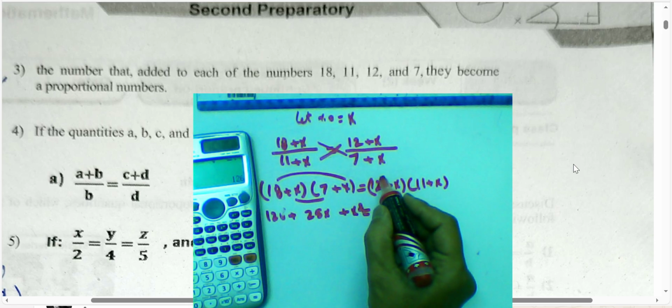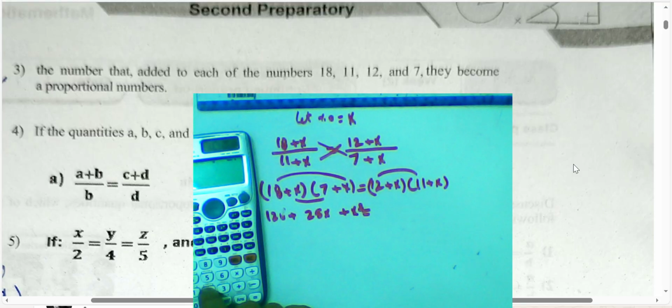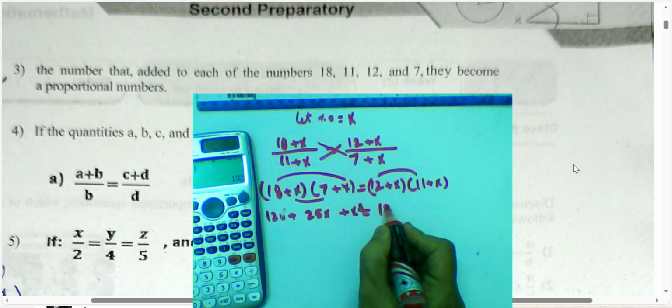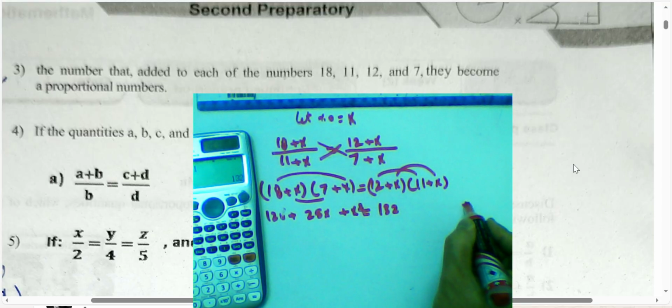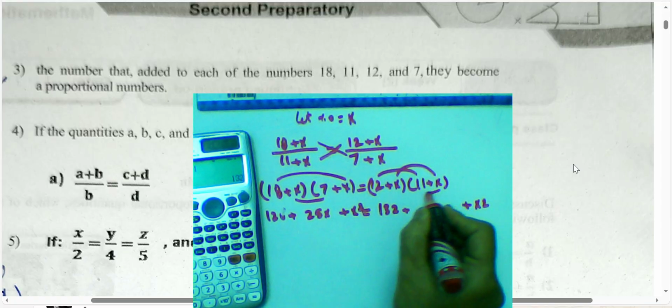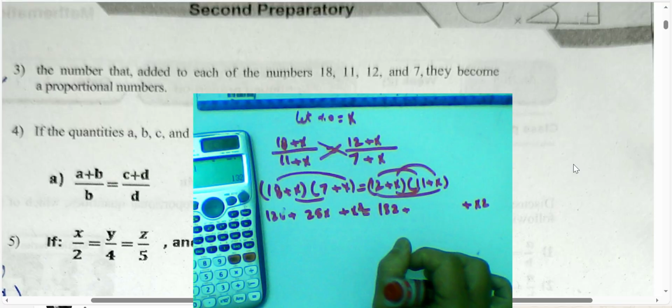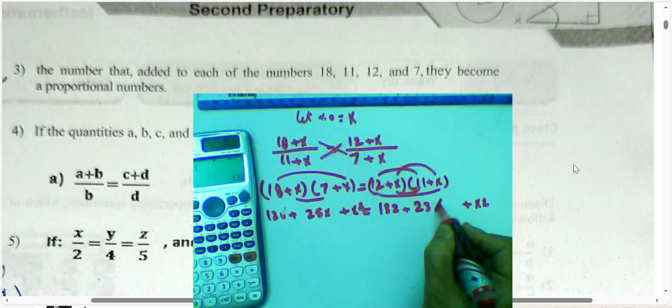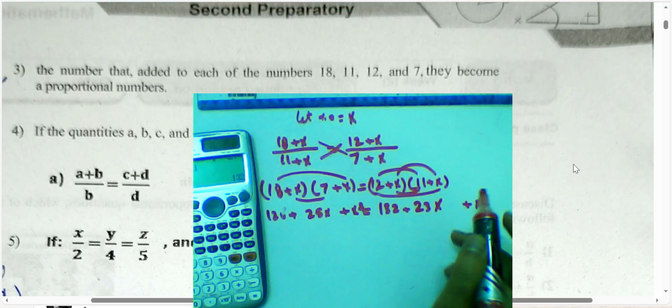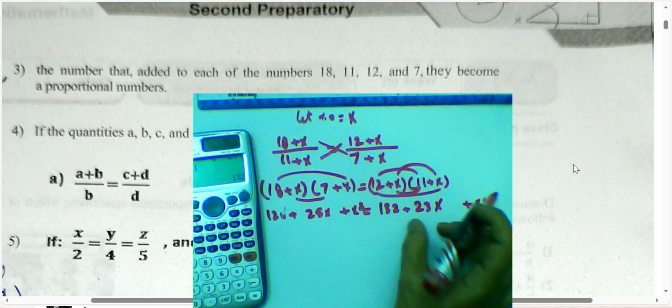And here also 12 times 11, 132. And x times x equals x power 2. Then collect 12x and 11x, it will be 23x. Okay, 12 plus 11. 12x and 11x will be 23x.